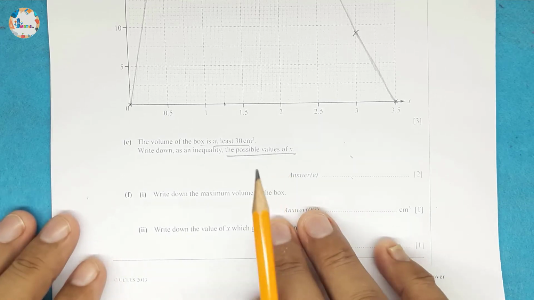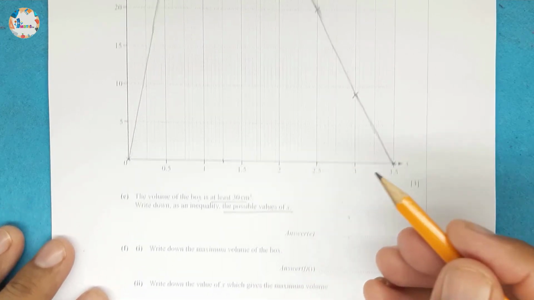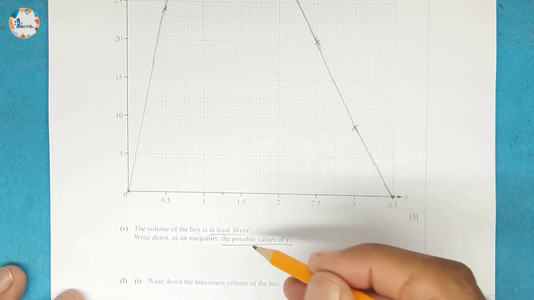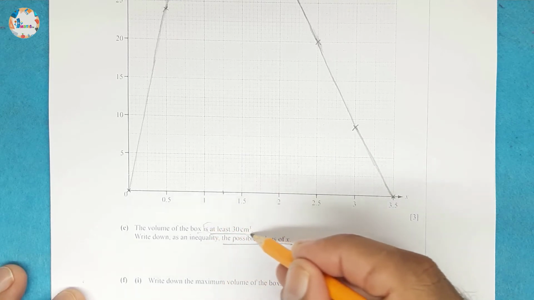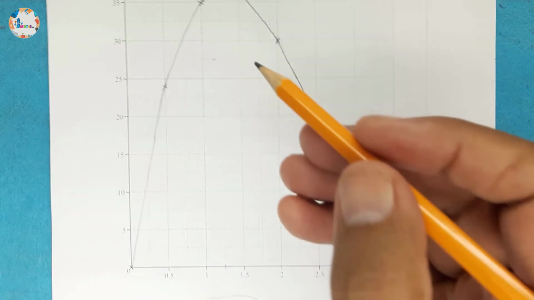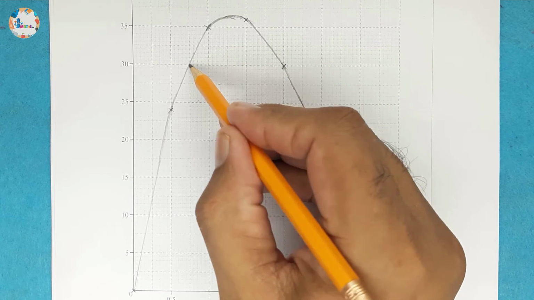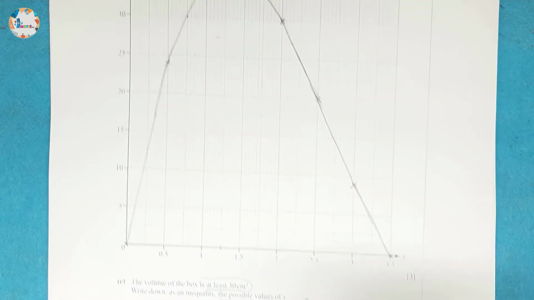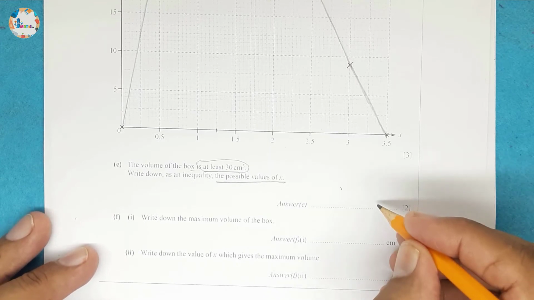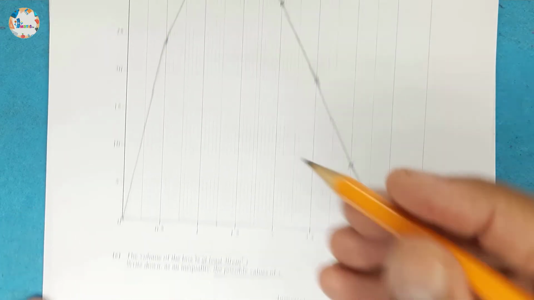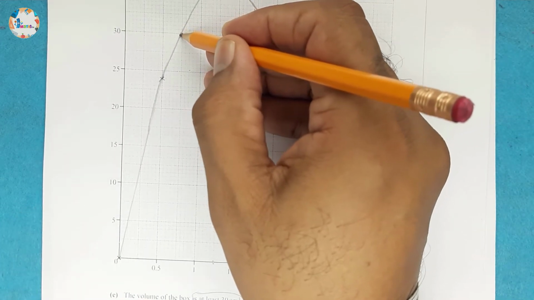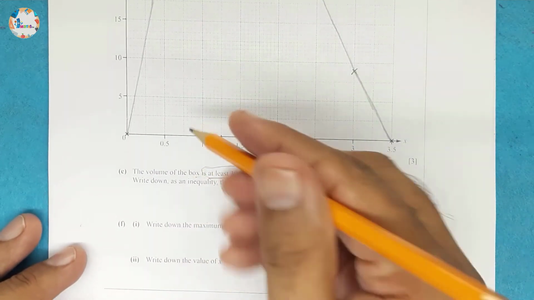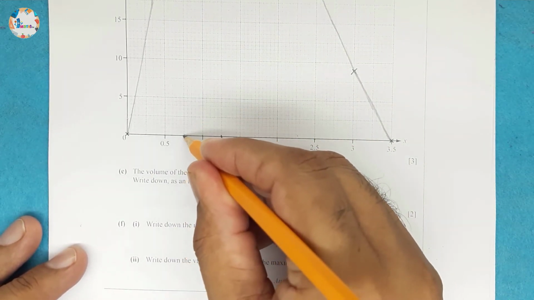So if we check these provided values, at least 30 centimeter cube will be from here to here. So this value is 2. We can write this side as 2, and this side will be up to, if we check this reference, 0.75.